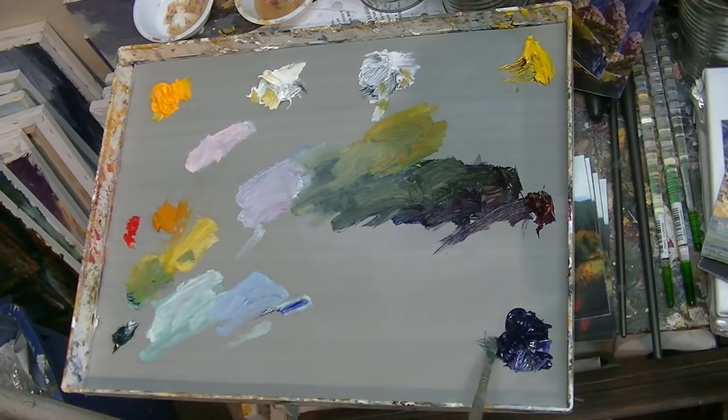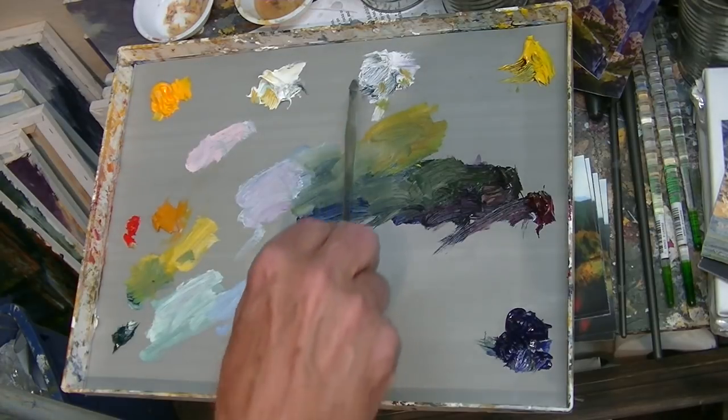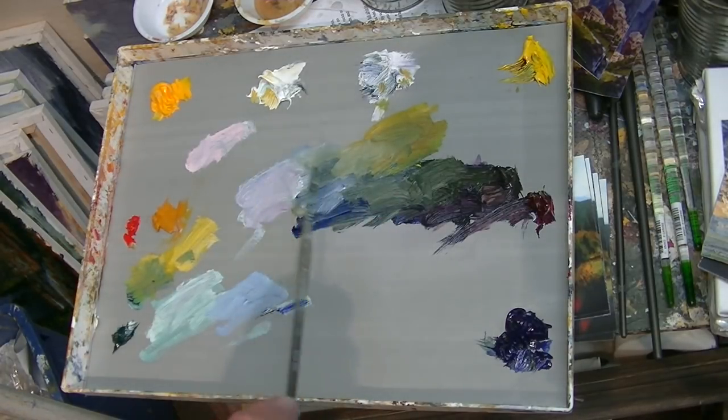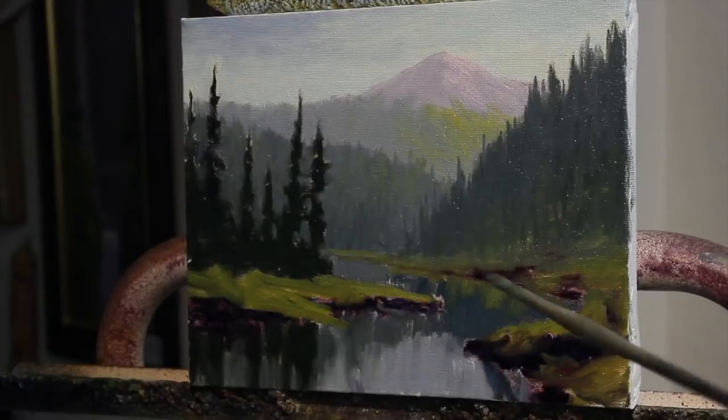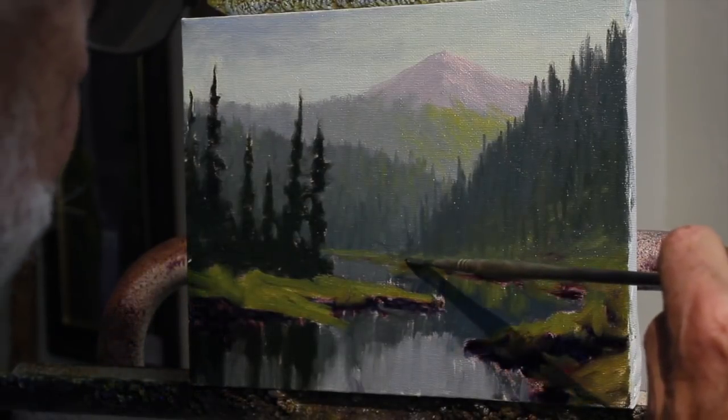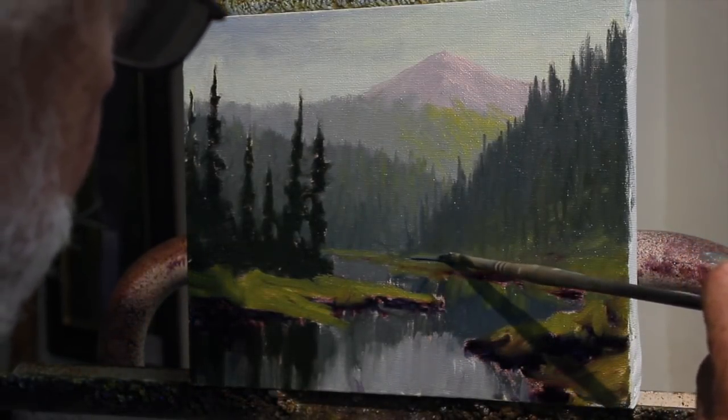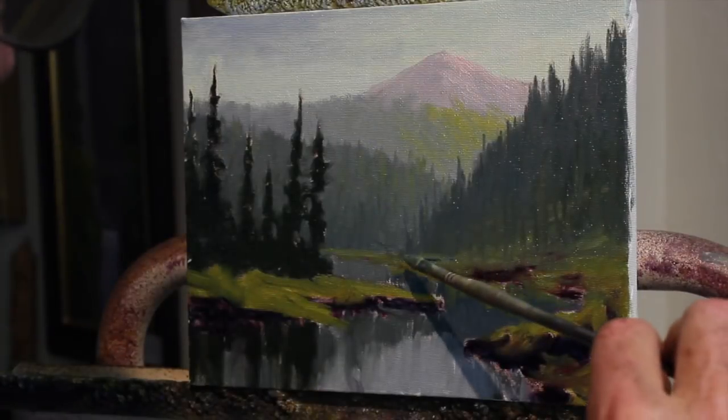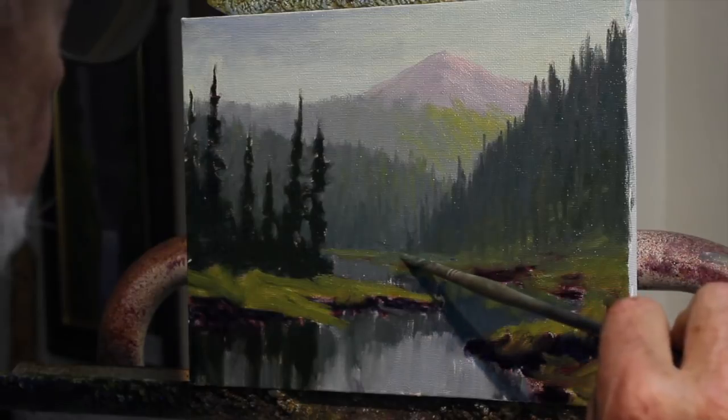Okay, so now let's see here. I'm going to add a little blue and white here just to get some of these colors. I had a little bit too much dark stuff in my brush. So there.